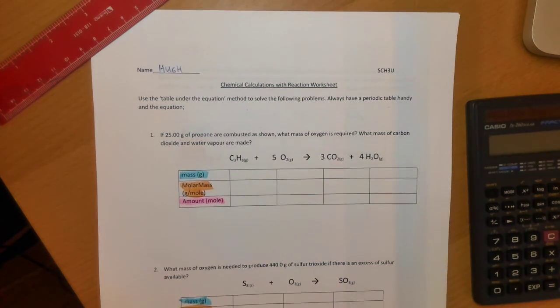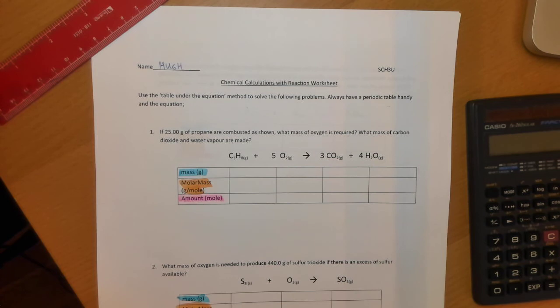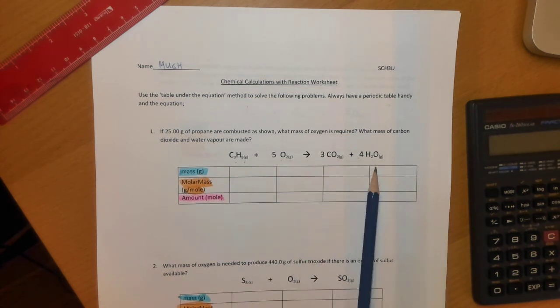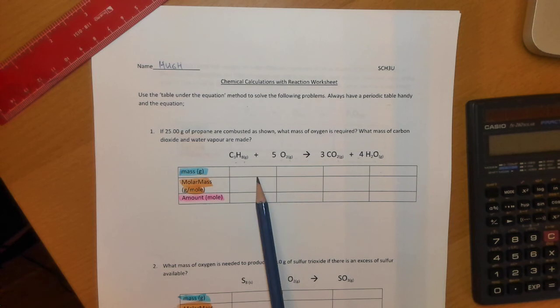I'm just going to show you how to do these chemical calculations with reaction worksheet. And this will be posted as an assignment. The method I like to use with these kind of questions is a table method. And so here's a balanced equation. C3H8 plus 5O2 makes 3CO2, 4H2O. It's not lined up perfectly, but each of these should have its own column.